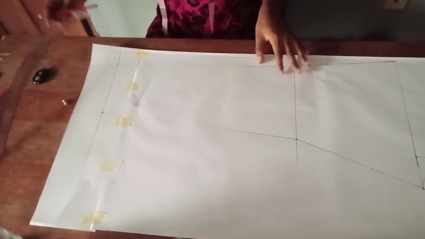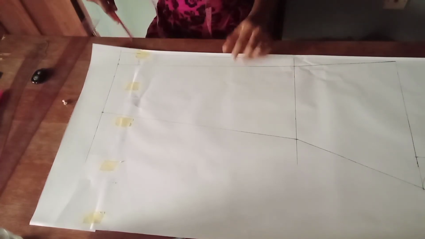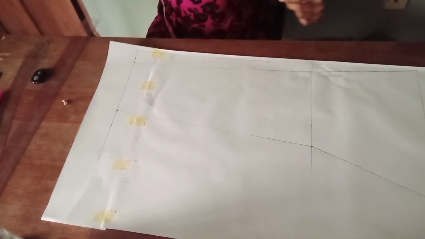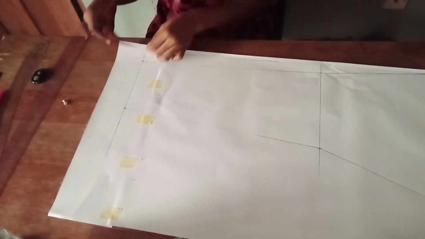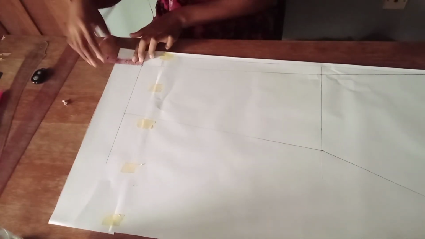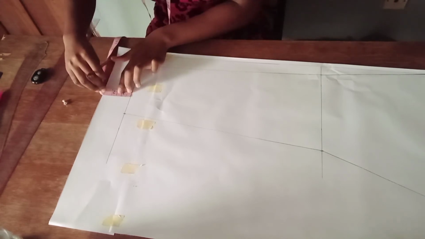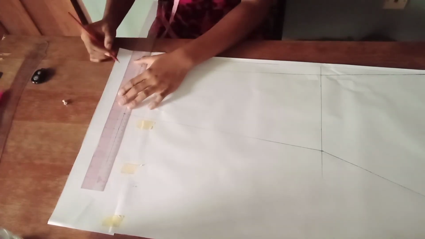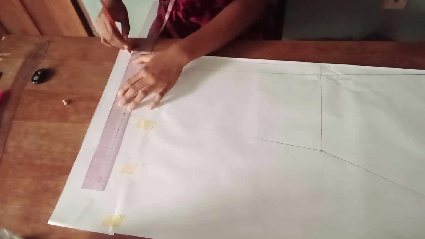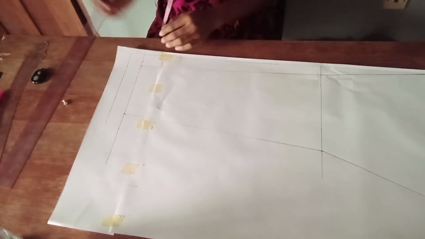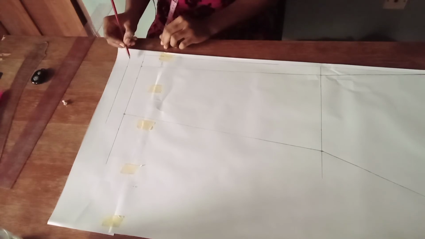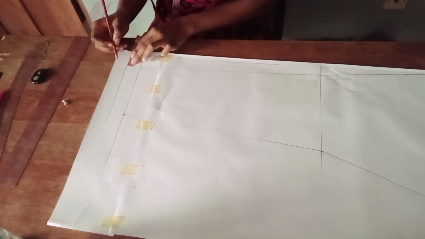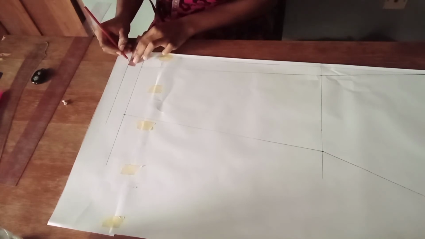Then I'm also going to add my hem allowance to my paper. So I'm going to be working with an allowance of 1.5 inches. So when I take my 1.5 inch here, this is my hem. Then from the hemline, I'll measure about 1 inch or half, or 0.75.